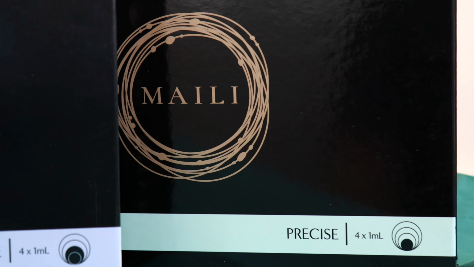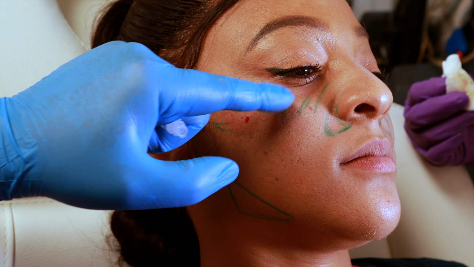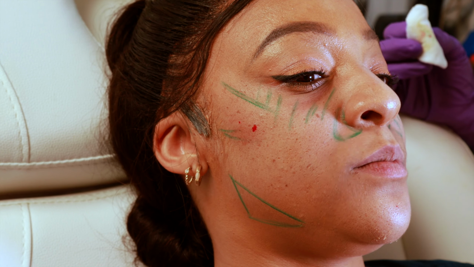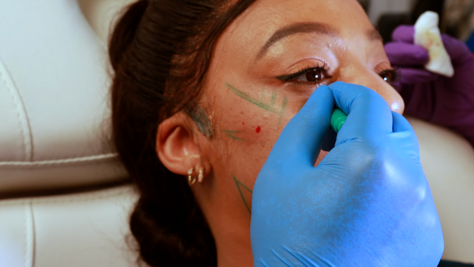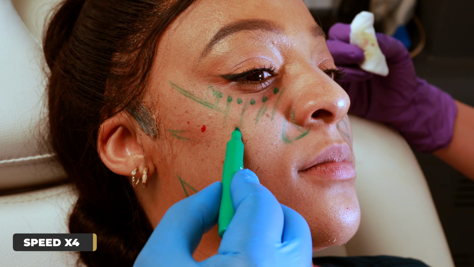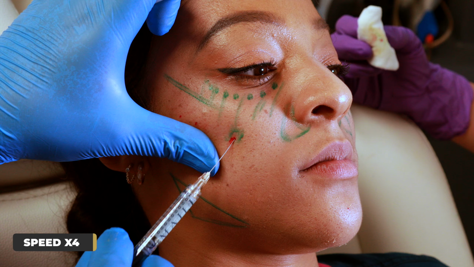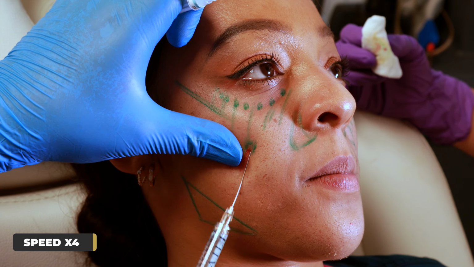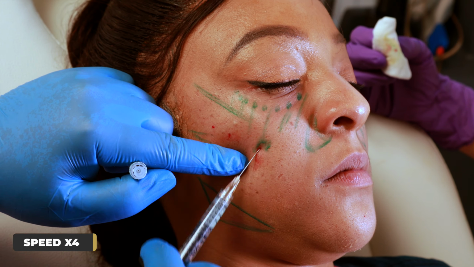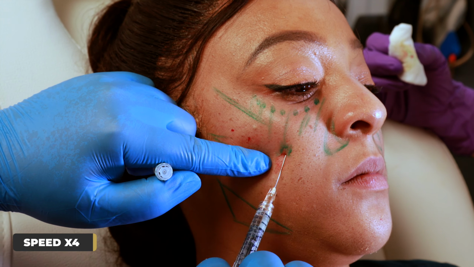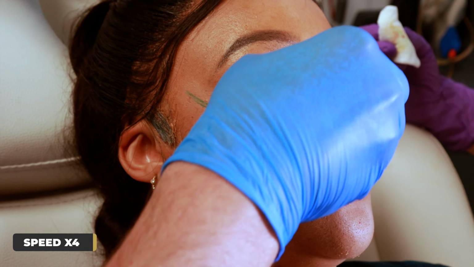So I'm going to now move to Precise. It's quite a lot of loss. I will draw for you where the orbital margin is. We will be entering somewhere like this. So we are on the bone here. Very tough girl. Look up, look up, look up. Well done.